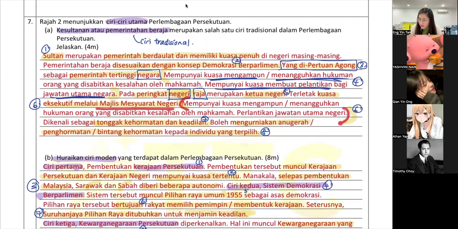So bracket here again is telling you the sultan for dekat itu negeri-negeri masing-masing. So I mean at their own state there they have what kind of power? Again same thing. Kuasa mengampun, kuasa menangguhkan hukuman, and also melantik jawatan dalam negeri. Remember it's dalam negeri. Jawatan utama negeri. And number 7 over here. This Kesultanan and Pemerintah Beraja, this ciri-ciri dikenali sebagai tonggak kehormatan dan keadilan. So guys, basically they're telling you Sultan, this kingdom is very important because act as a main support for the kehormatan and keadilan of the country.